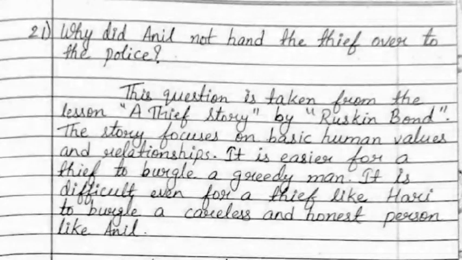21st question. Why did Anil not hand the thief over to the police? This question is taken from the lesson A Thief's Story by Ruskin Bond. The story focuses on basic human values and relationships. It is easier for a thief to burgle a greedy man. It is difficult even for a thief like Hari to burgle a careless and honest person like Anil.